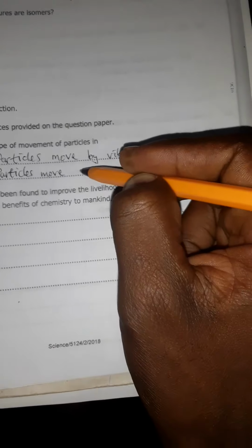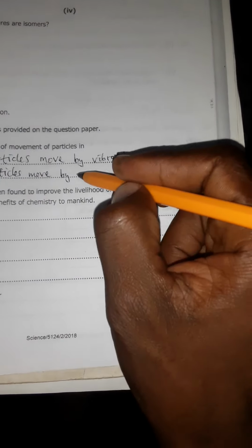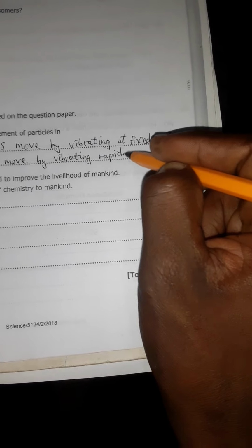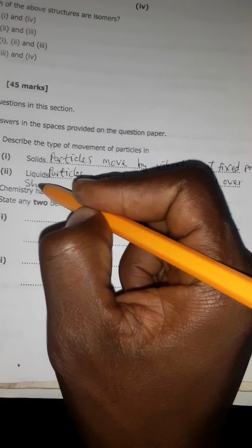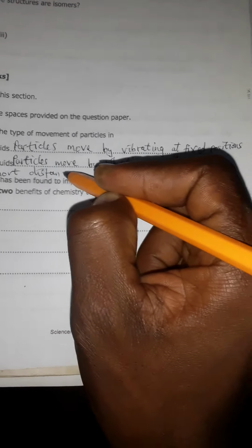So in liquids, particles move by vibrating rapidly over short distances, from one position to the other.